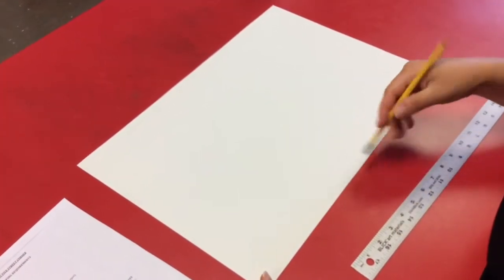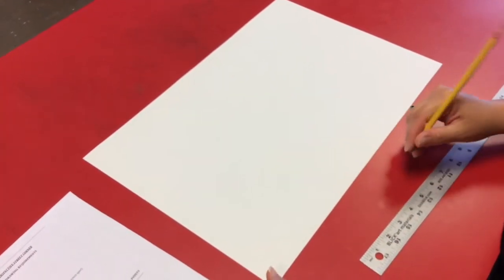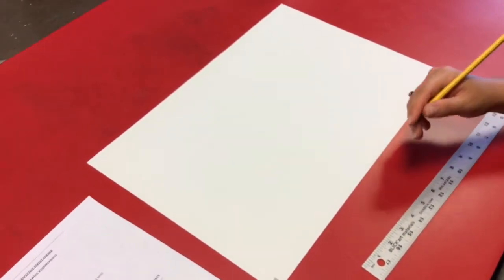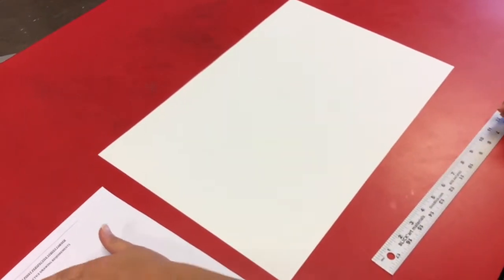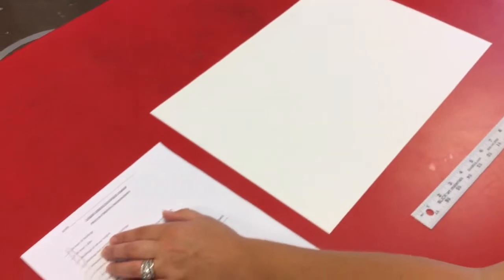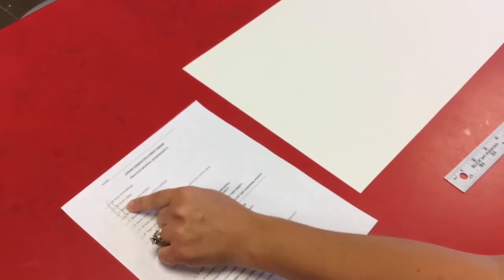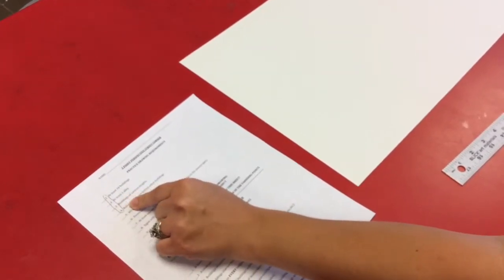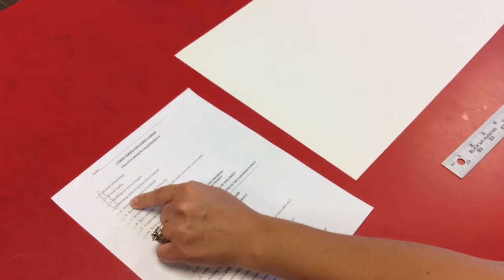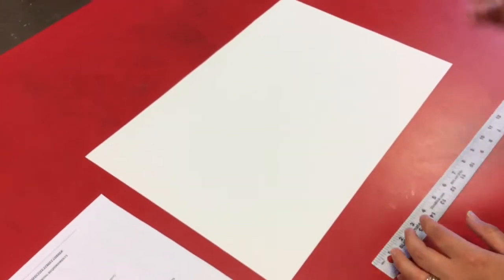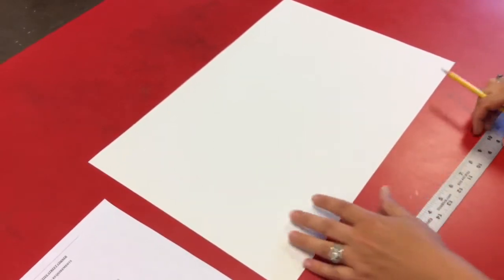Okay, so I'm going to show you how to get started on your two-point perspective city street corner. Right now we're going to focus on the first 4 things on your list of requirements. There's a nice little checklist sheet here for you. We need at least 10 buildings, at least 1 alley, buildings of various heights, and buildings that are behind other buildings. Okay, so we're going to kind of do that all together.